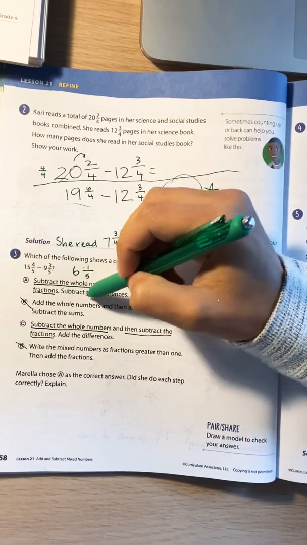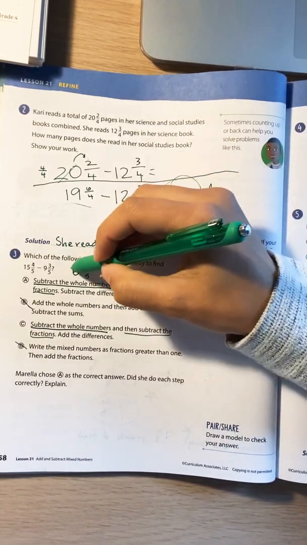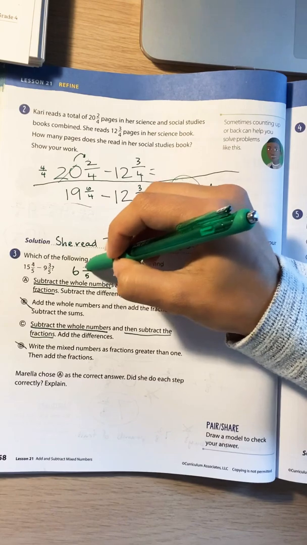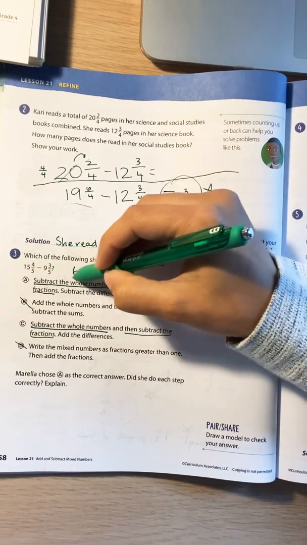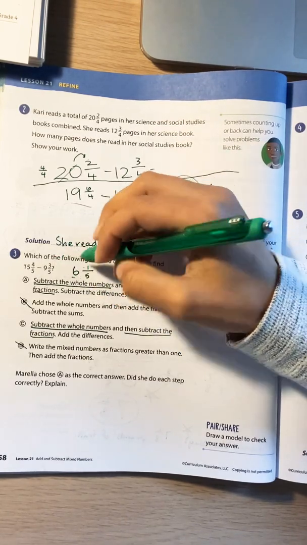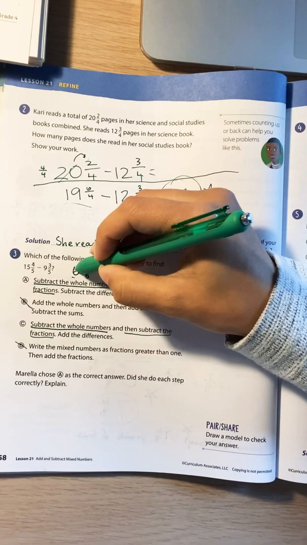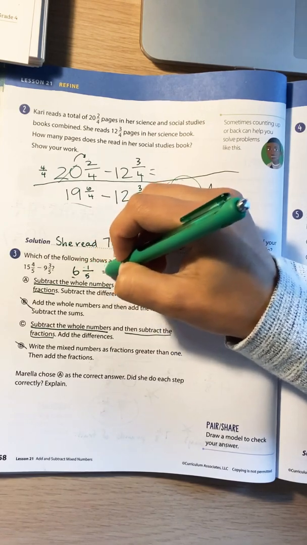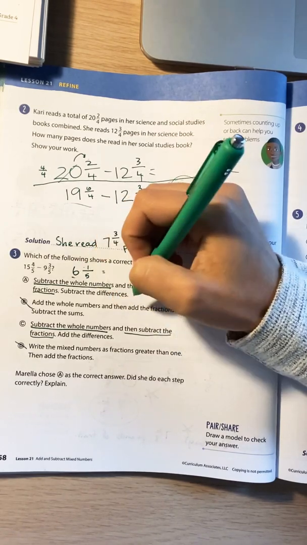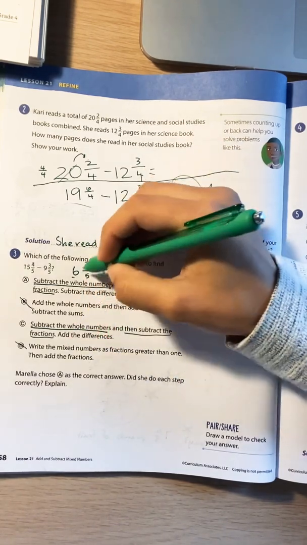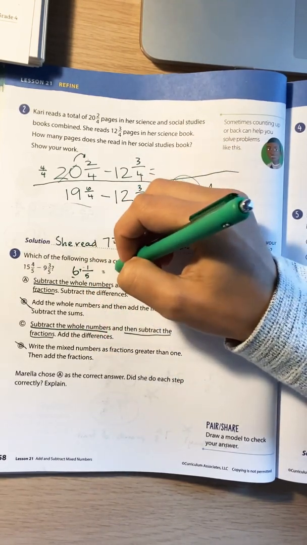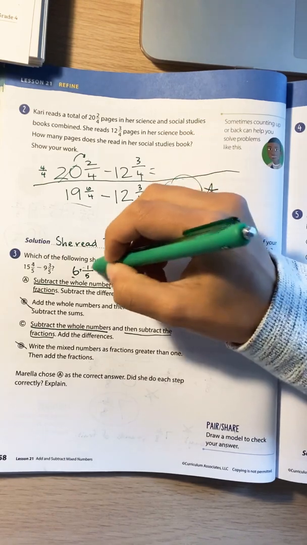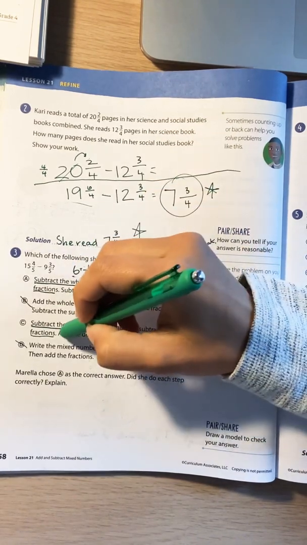This one, though, says subtract the differences. So that would be this and this. Those are my differences when I subtracted. 6 was my answer and 1/5 was my answer. Am I going to subtract? Am I going to do 6 minus 1/5 equals my answer? Or am I going to add the differences? Am I going to do 6 plus 1/5 equals my answer? I'm going to add the differences.